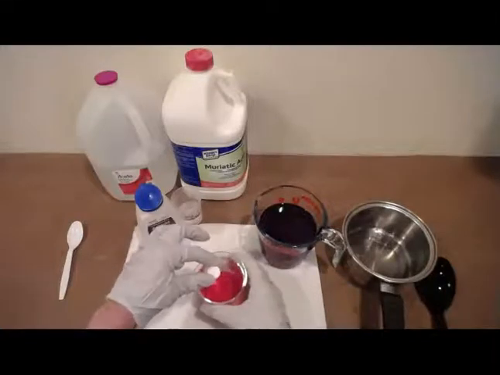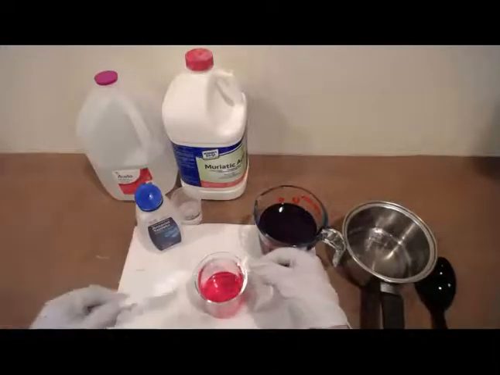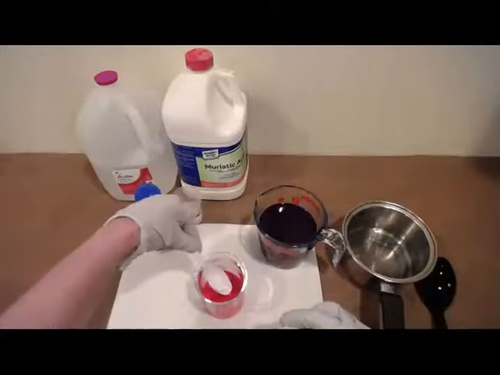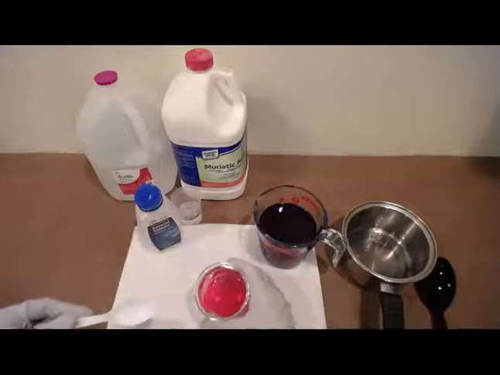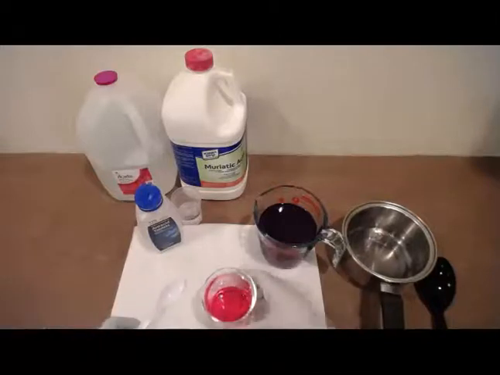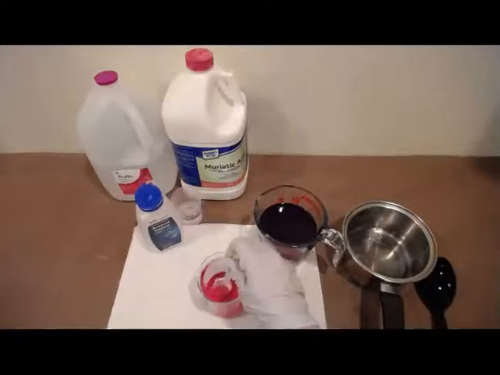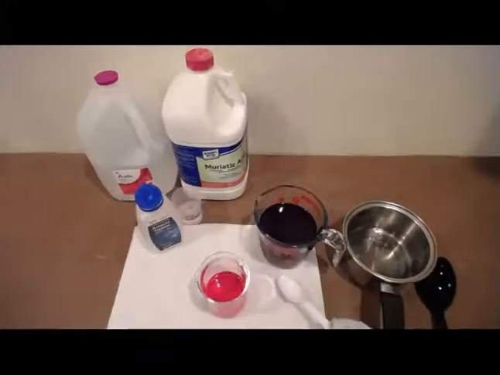Okay, so we're going to go ahead and gently place that in order to prevent splashing. I'm going to go ahead and set it in with a spoon. I'm going to move that so you can see it.